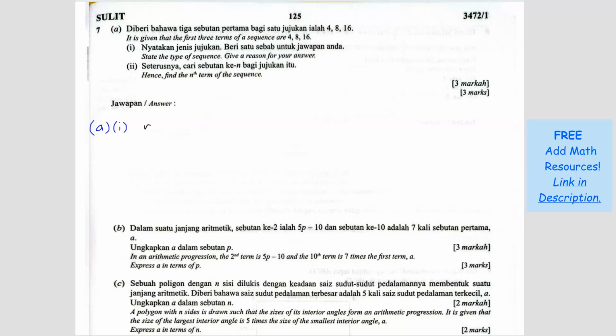So the common ratio, let's say R1 will be 8 divided by 4, which is 2. And then R2 will be 16 divided by 8, which is also 2. So we can say this is a geometric sequence. Because, what's the reason? Because they have the same common ratio. Okay. Question A2.